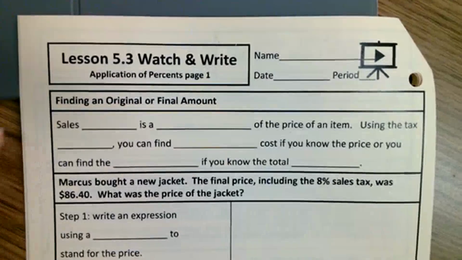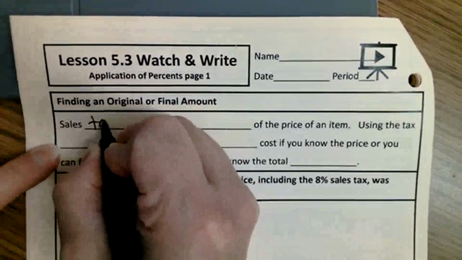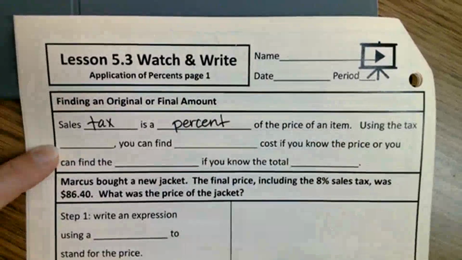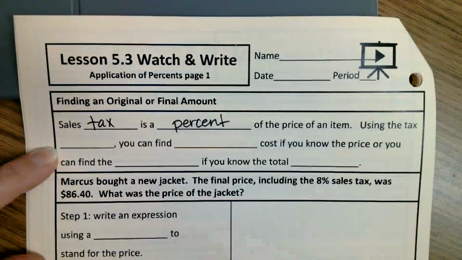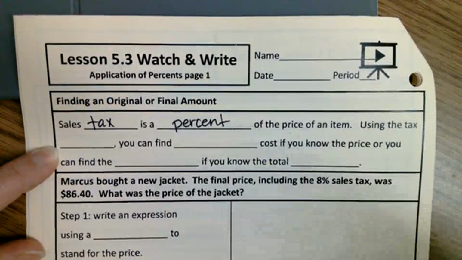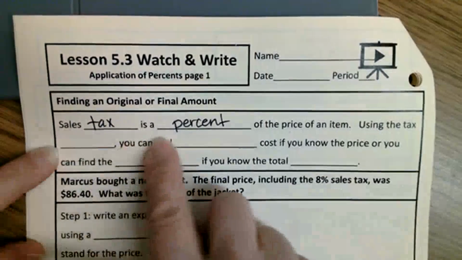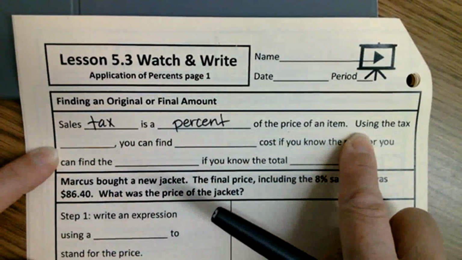The first example we're going to use is sales tax, okay? Sales tax is a percent of the price of an item. So if you buy a very expensive item like a car, you're going to pay a percent of the amount of the car in sales tax. So sales tax on a car sometimes is hundreds or even thousands of dollars because it's a percent of the actual price. So the higher the price of the item, the more sales tax you're going to pay because it's a portion or part of that price, okay? So sales tax is a percent of the price of an item.